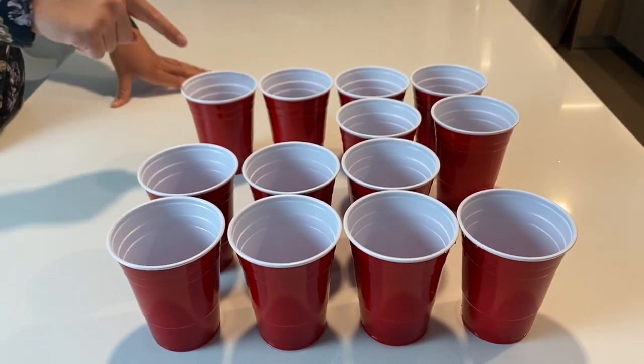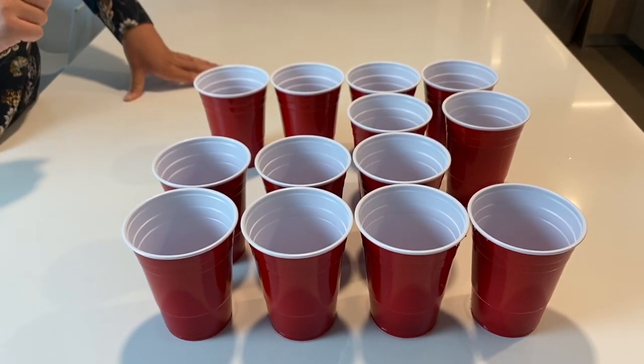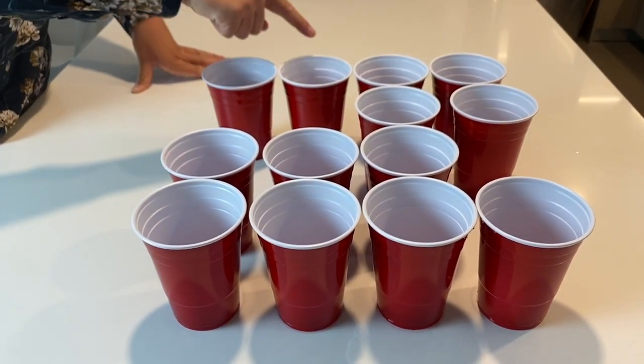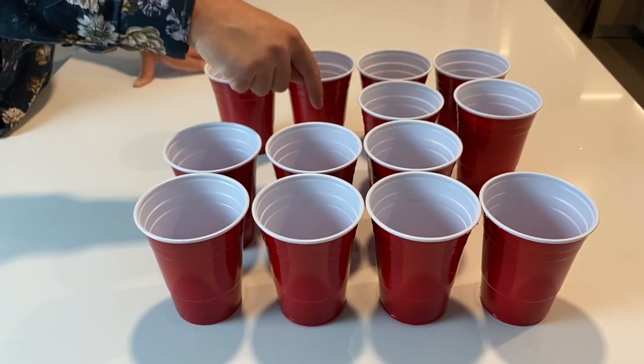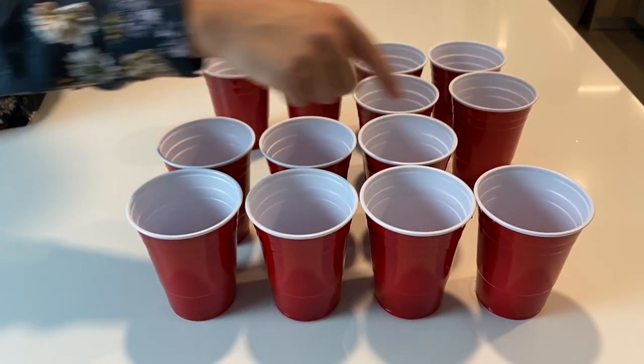She won the cup from column number 1, row number 2, this cup. She also won the cup from column number 2 and row number 2. And she also won the cup from column number 4, row number 3.